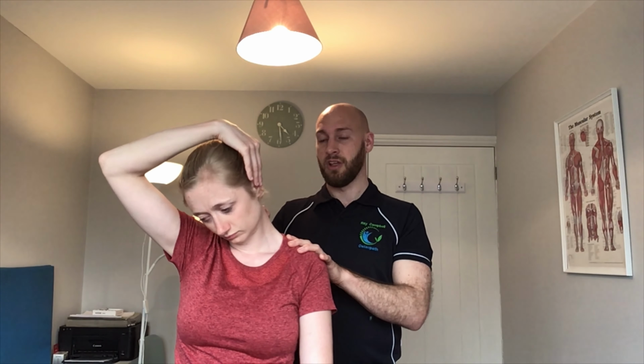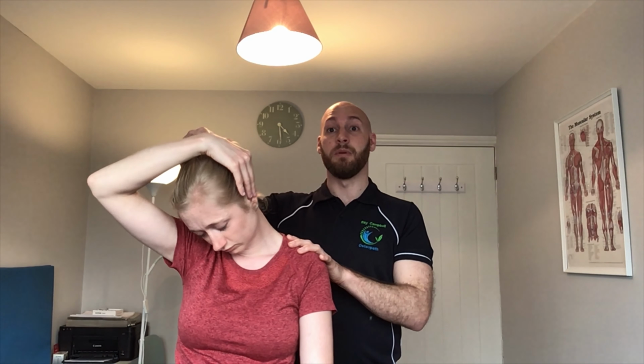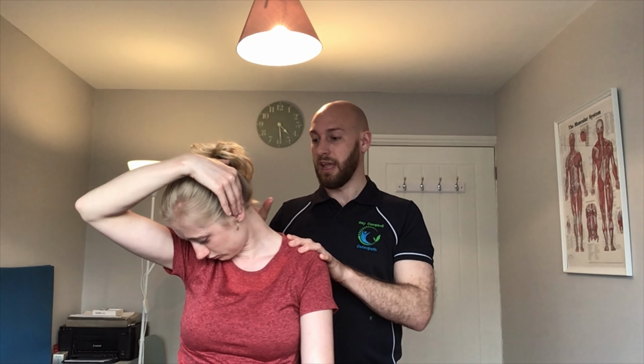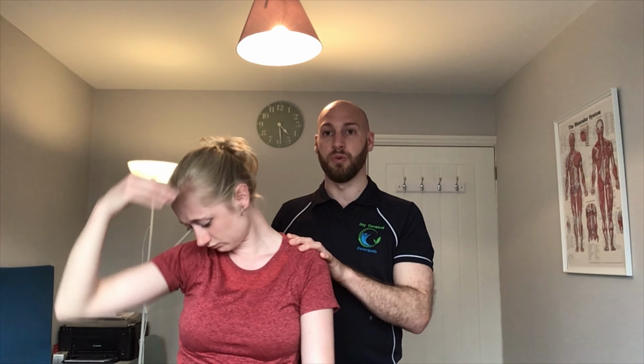We're going to hold this around 30 seconds, but every 10 seconds we're going to change the movement slightly. So say we've done 10 seconds, she's now going to bring the head into a slight bit of flexion, hold that for 10 seconds. After 10 seconds, she's going to bring in a little bit of rotation to the stretch. Okay, and I'll bring it back up to neutral, okay?